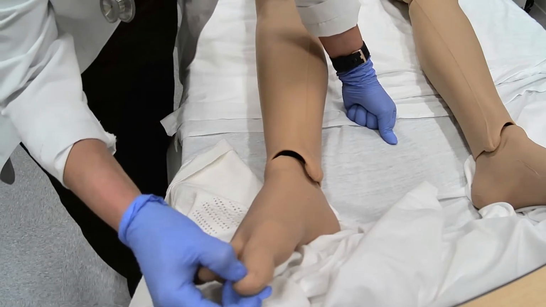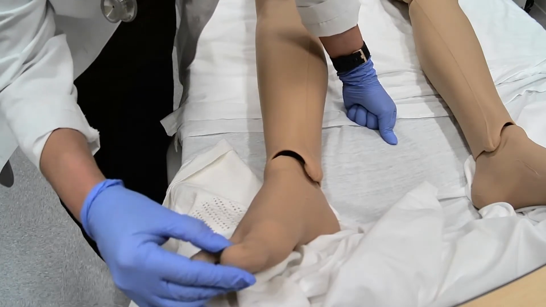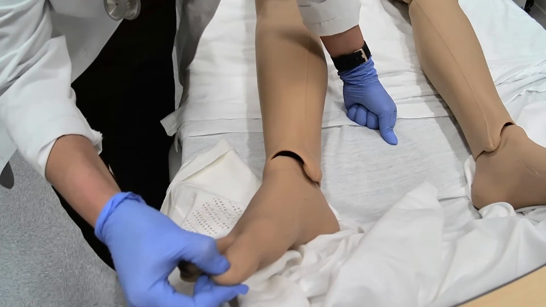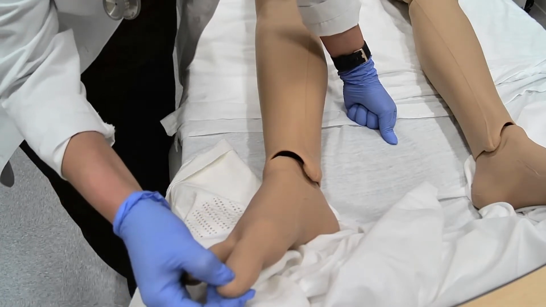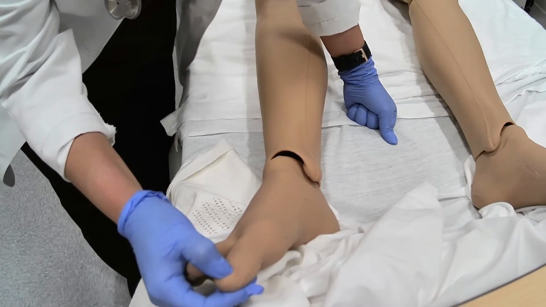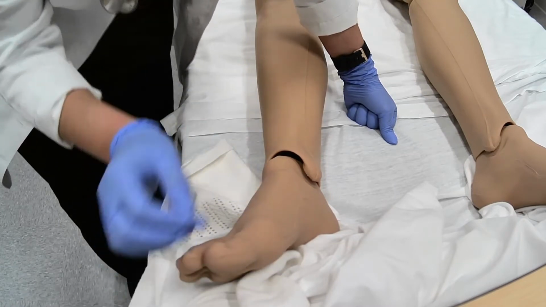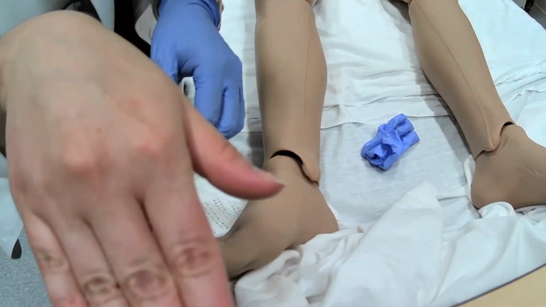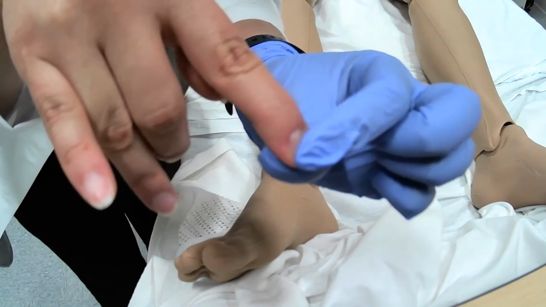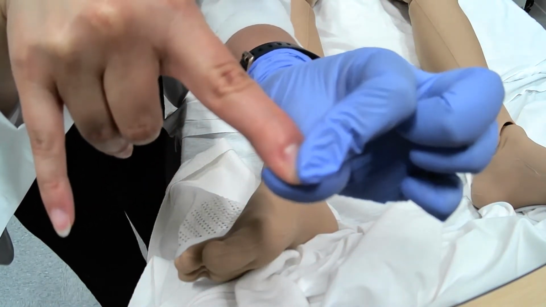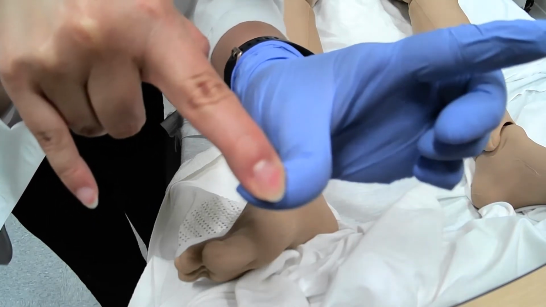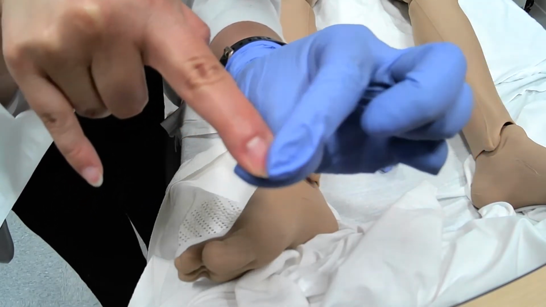What you're going to do is pinch with your nail, press down on their fingernail, and you should expect it to turn white. The nail bed will turn white because it's normally a pink fleshy color, like mine. When you press on it, it turns white because the blood supply is being occluded. And then when you release, it should turn pink again.